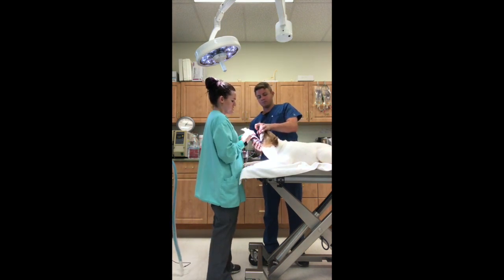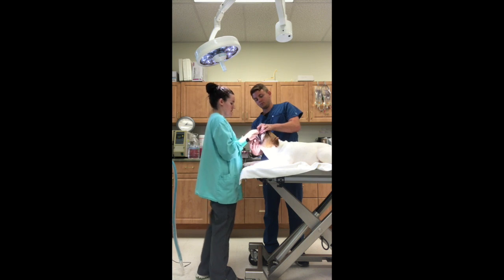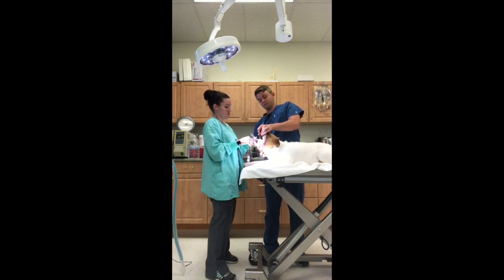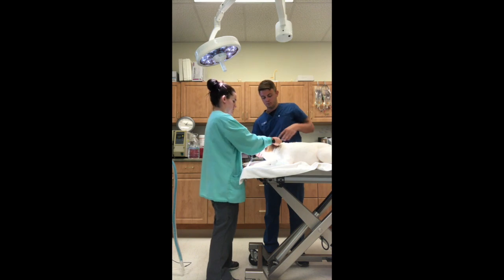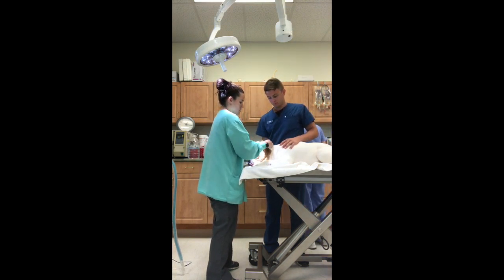Okay, so we have our tube in the trachea, and I can visualize that. Make sure that I see laryngeal folds on either side. We're securing this with IV tubing. And as you see, the tube just comes to the end of his mouth. That way there's no extra anatomical dead space. And so we're going to secure this.